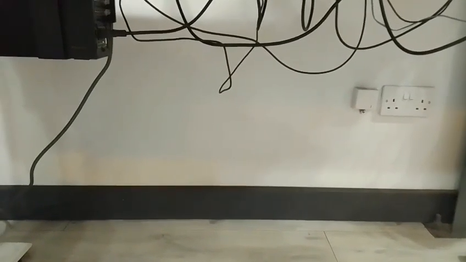Just a little 3S underneath my desk. I noticed the wall here is very dirty with my shoes, so I'm just going to give it a quick clean. And that's the after, looking much better.